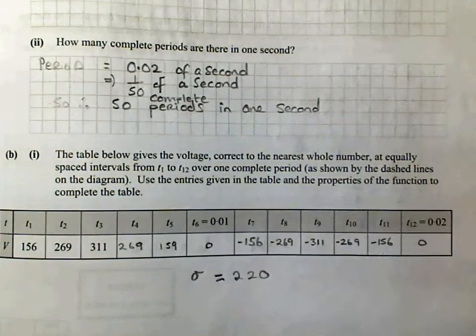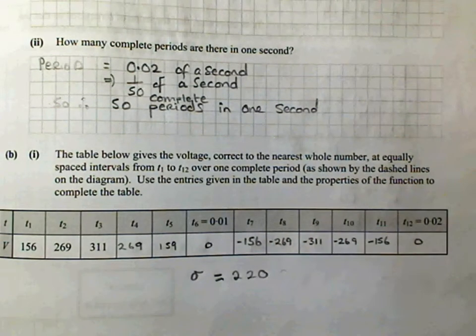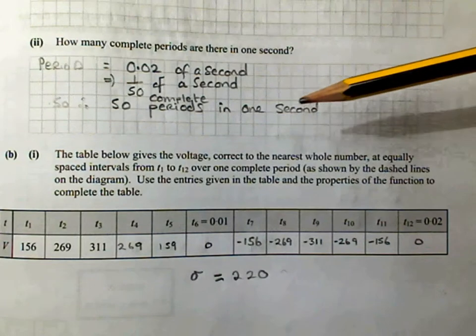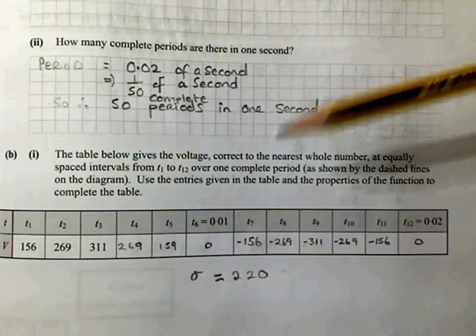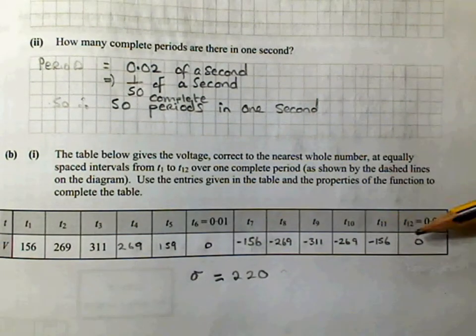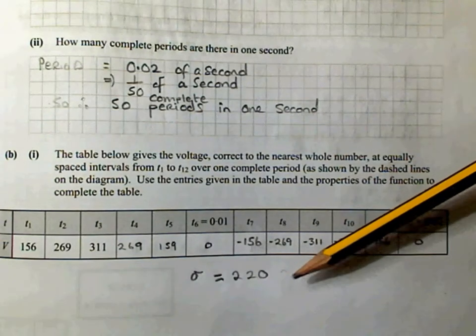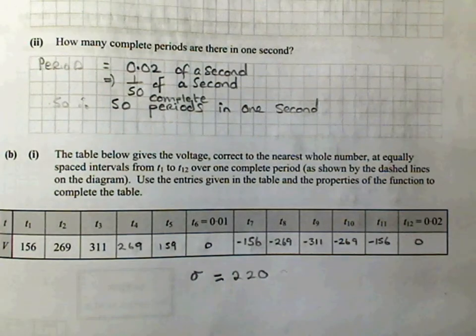Now, in B part 2 of the question, you're asked to calculate the standard deviation, and it is enough to go straight to the calculator, put the calculator in stat mode, and then you'll press, if it's the Sharp calculator, 0 for SD mode, and you will input your numbers, and you will find your standard deviation to be 220.07, and to the nearest whole number, which is 220.